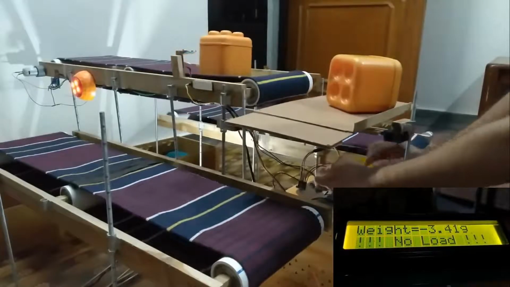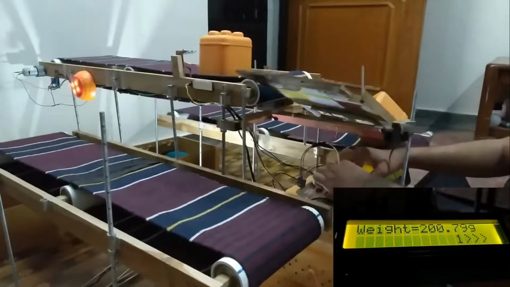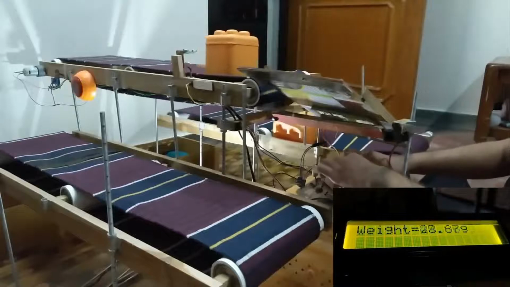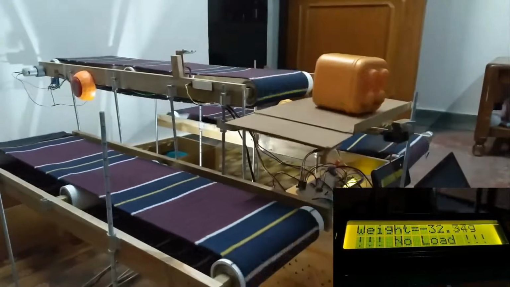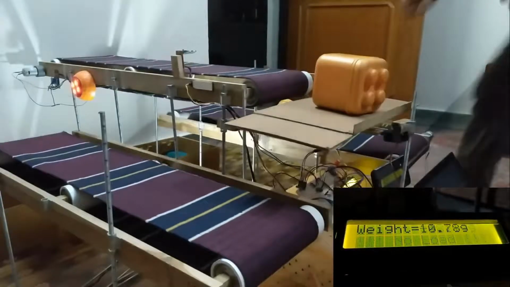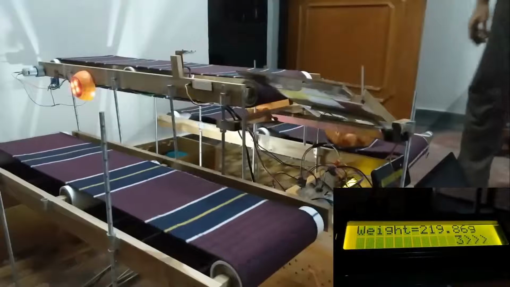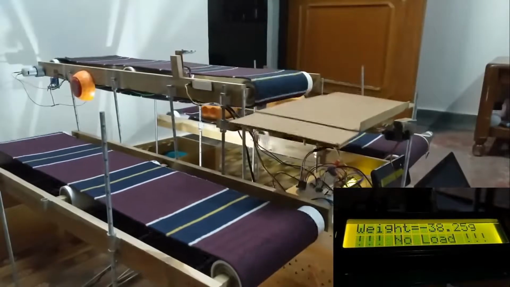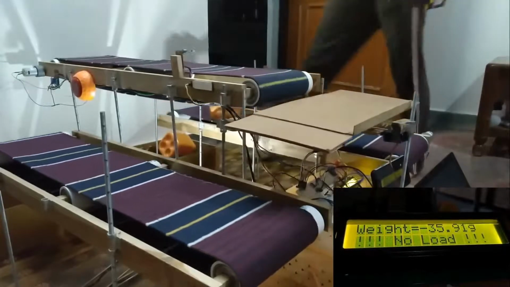As the load goes onto the weighing machine platform, it will measure the weight. Here the weight is 200 grams, which is less than 300 grams, so it will go towards the right conveyor belt and show number 2. The third weight is 290 grams, so it will also go in the right direction and display the number 3. 3 is the count of objects sorted in the right direction.